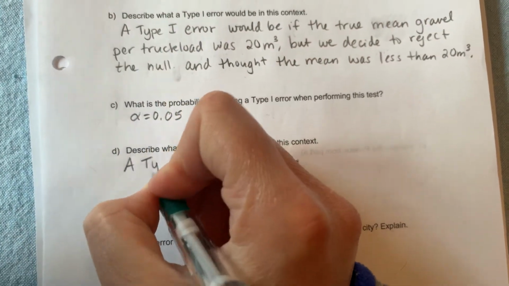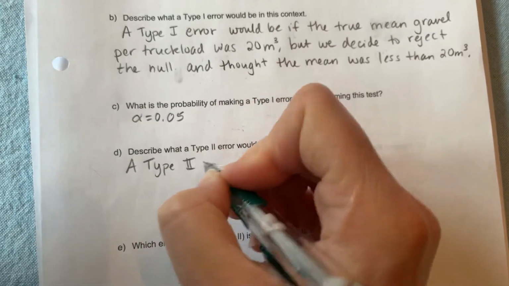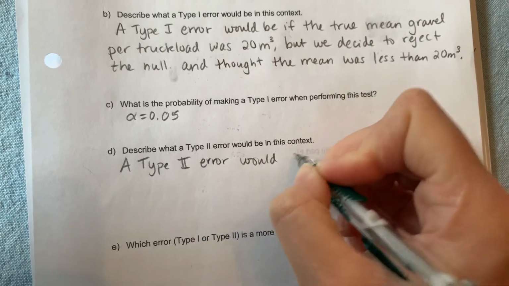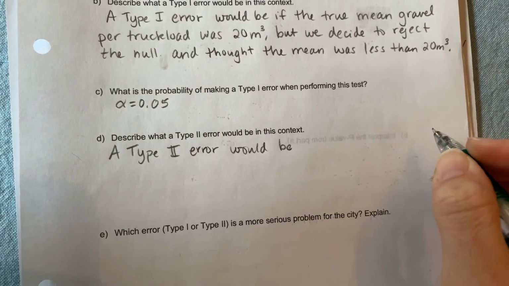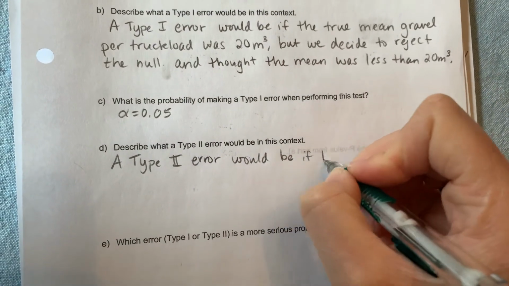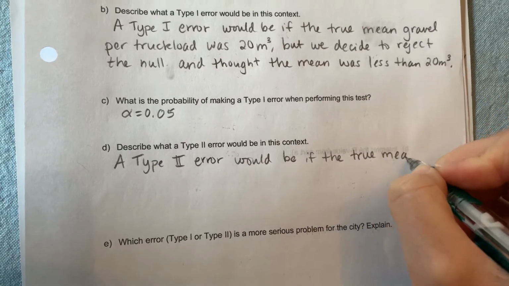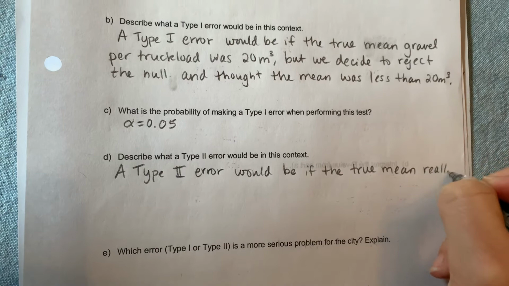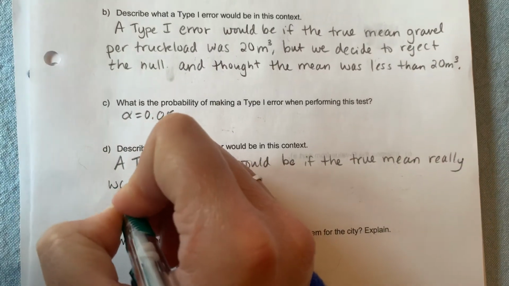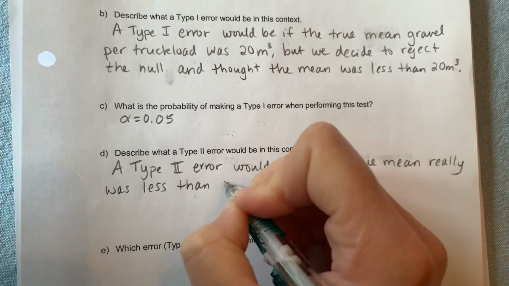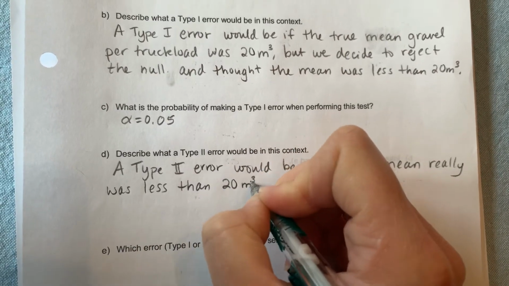So a type 2 error would be if the true mean really was less than 20 meters cubed.